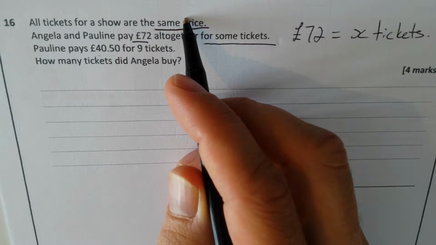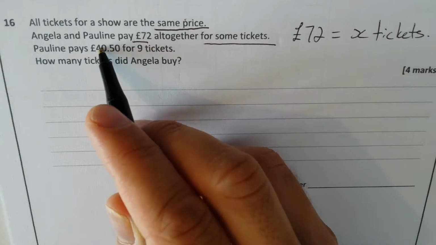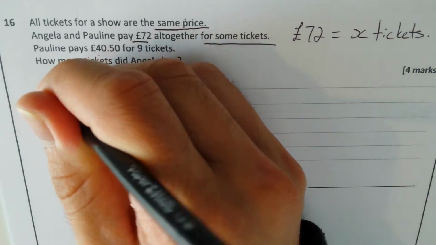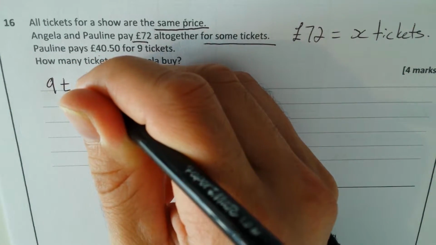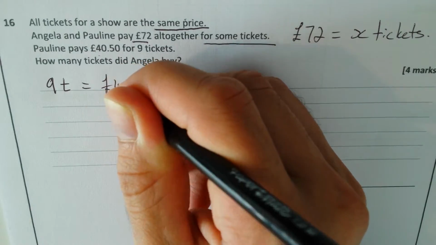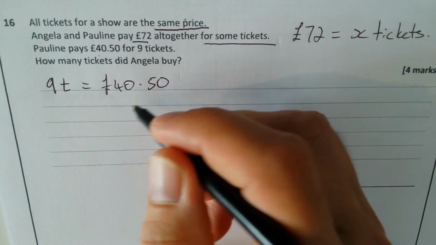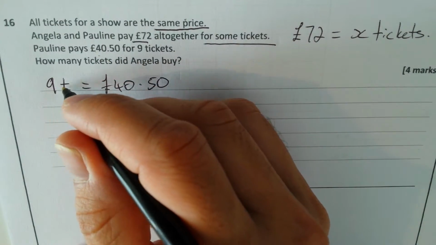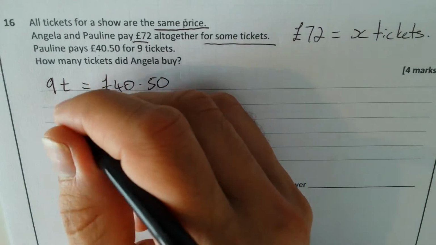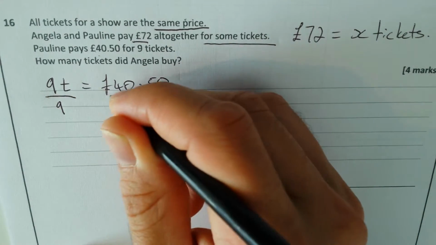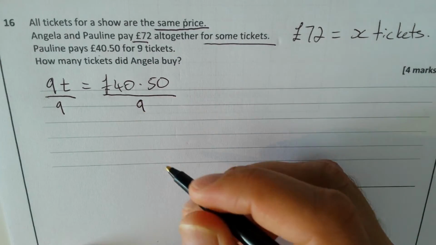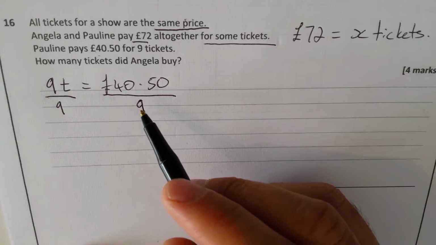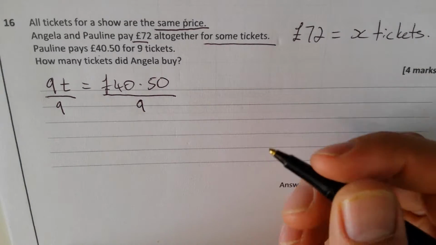Well, if they're all the same price and she pays that for 9 tickets, we should be able to work it out for 1. Now you could write it as 9T, 9 tickets equals £40.50. So if you don't understand that, you can see here algebraically 9t means 9 times t. We need to get t on its own, so we divide by 9. What we do to one side we do to the other. So to get t, 1 ticket, we do £40.50 divided by 9, and you could do that as a bus stop.